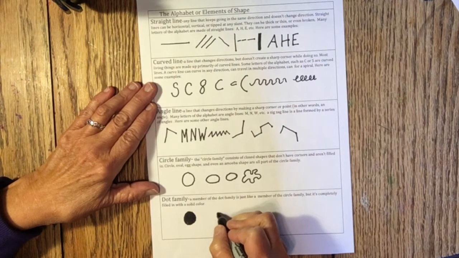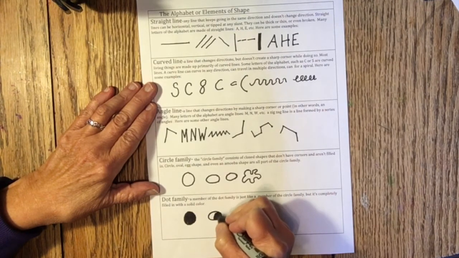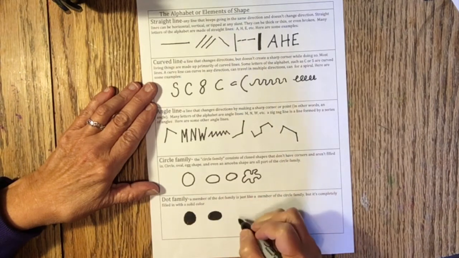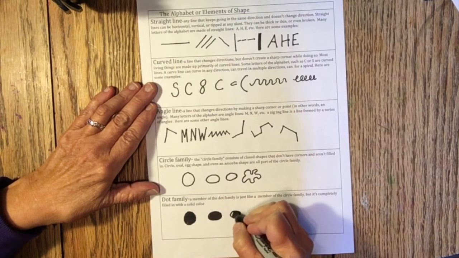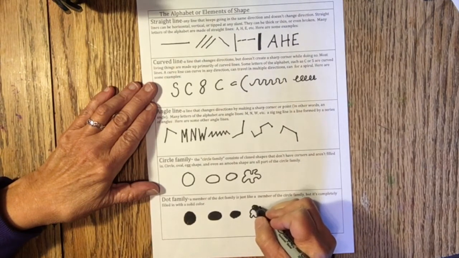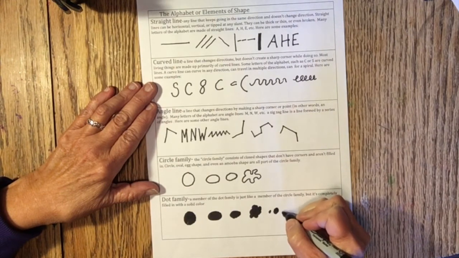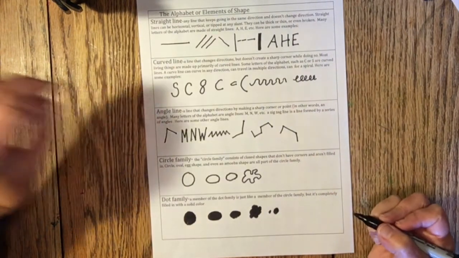So circles, ovals, eggs, amoebas, all of those different things, they all comprise the dot family. What the elements or alphabet of shape means is that when you look at an image to draw it, you can divide it into very many small, easy to draw elements and put them together, and that enables you to be able to draw the picture.